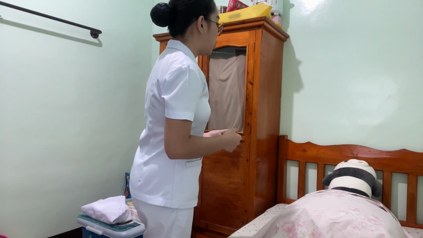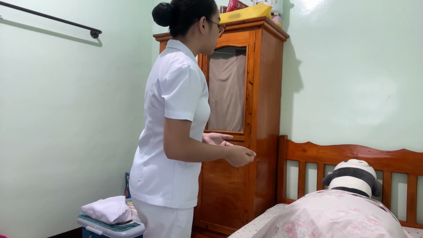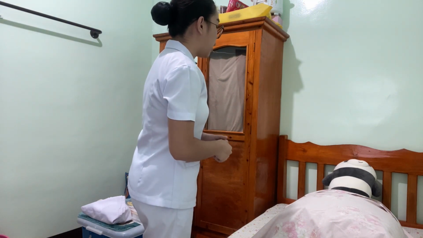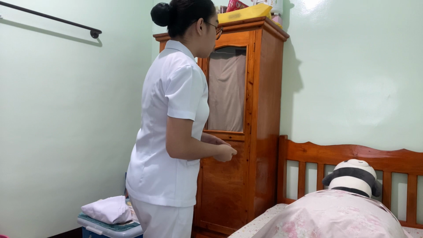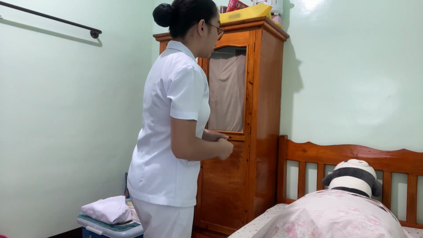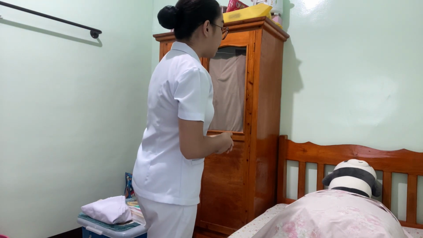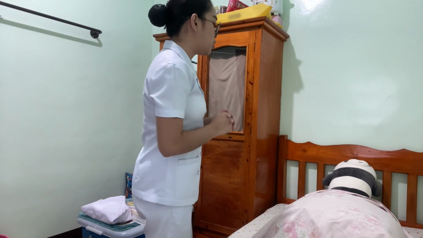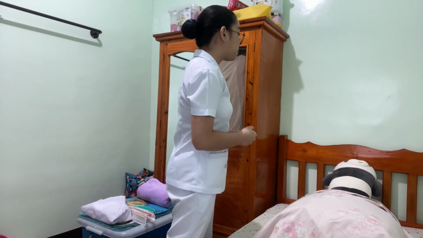So later, what I am going to do is to expose your genital area, and you might feel a little uncomfortable later when we are doing the assessment, but afterwards, you will feel relief. So, will that be okay? So, do you have any questions or clarifications before we start the assessment? Okay, so before we start, I have to close the door so that no one from the outside will disturb us while doing the assessment. Okay?